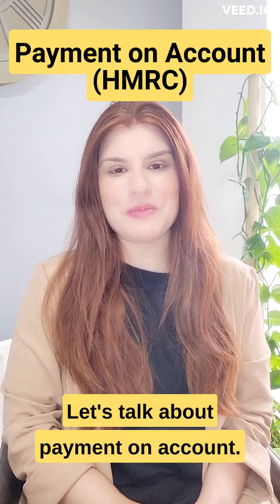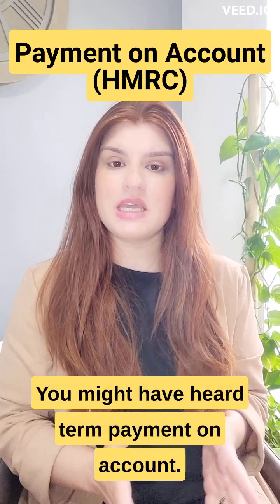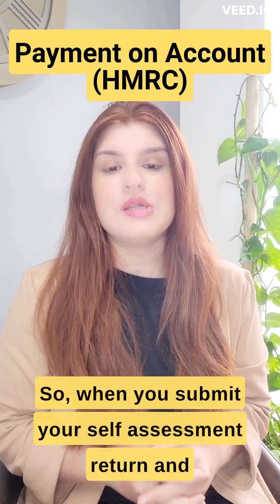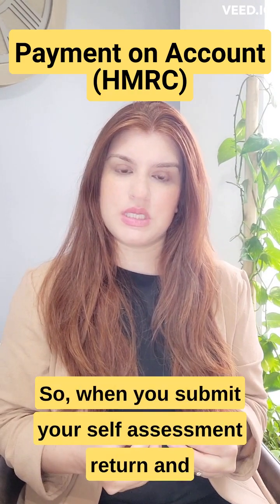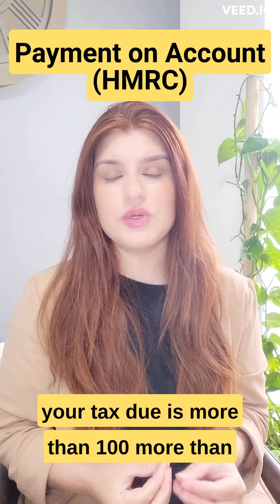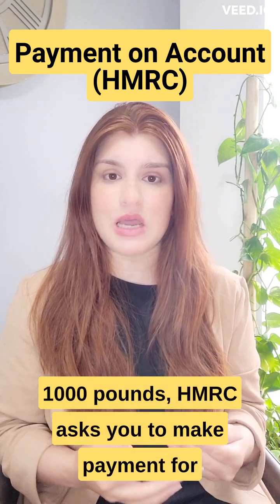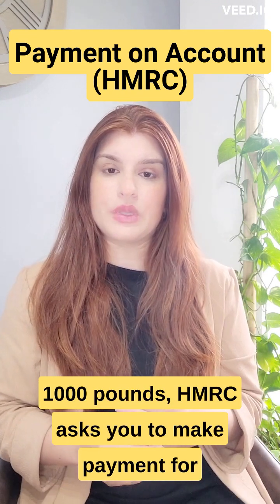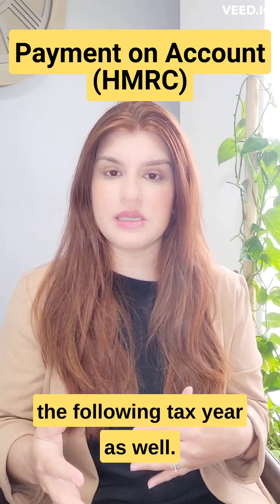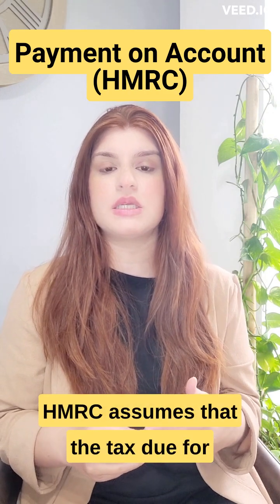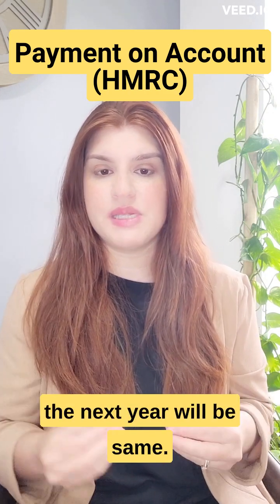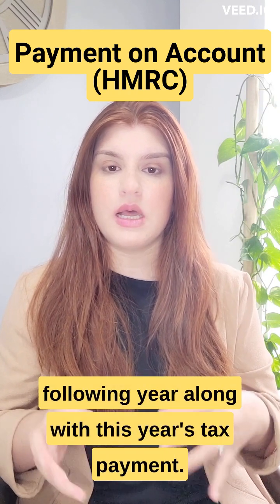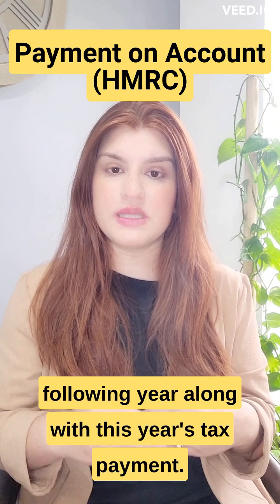Everyone, let's talk about payment on account. You might have heard the term payment on account and you might be wondering what it is. So when you submit your self-assessment return and your tax due is more than £1,000, HMRC asks you to make payment for the following tax year as well. HMRC assumes that the tax due for the next year will be the same, so they ask you to make payment for the following year along with this year's tax payment.